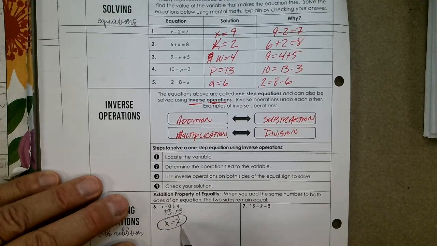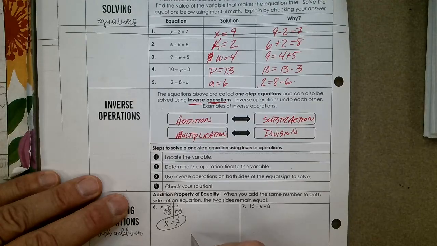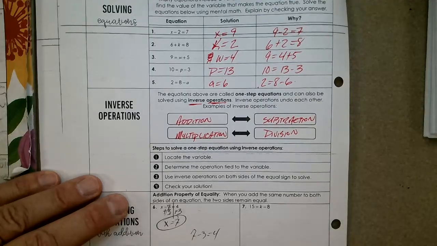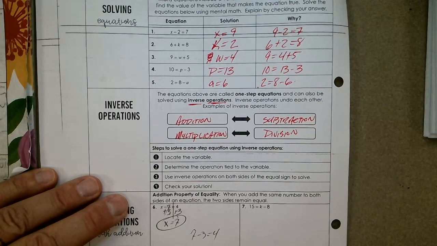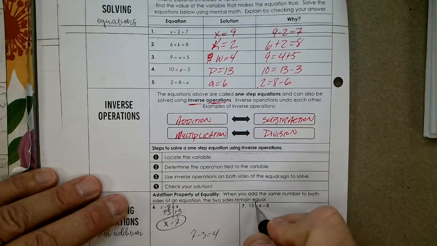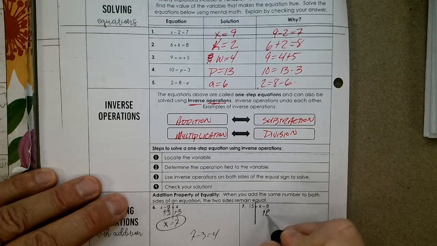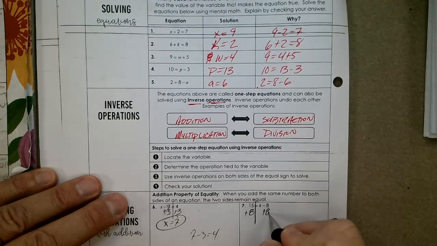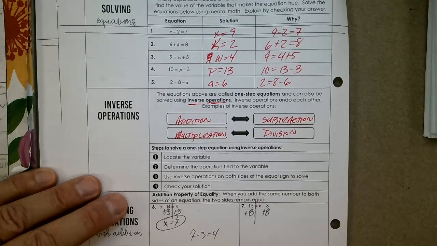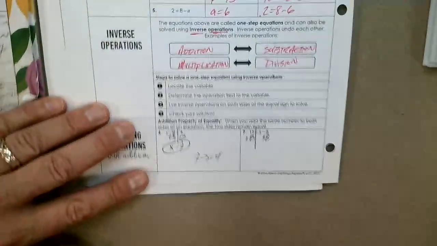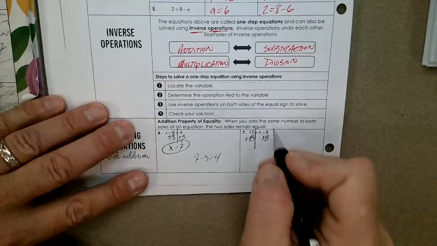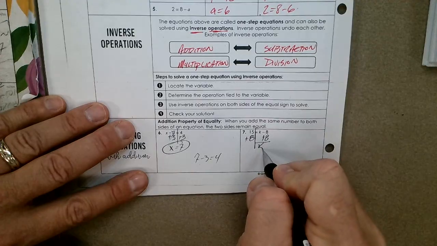And I think I misspoke there. 7 minus 3 is 4. Okay? And if you wanted to check it, 7 minus 3 is 4, which you should do. Next one, balance beam. The opposite of minus 8 is plus 8. What we do to one side, we're going to do to the other. Let me pull this up a little bit. This side just has K.